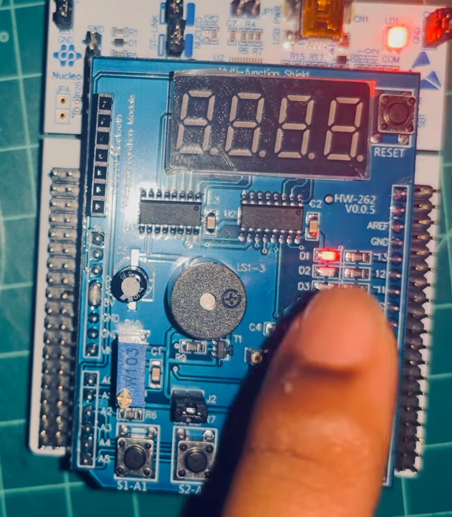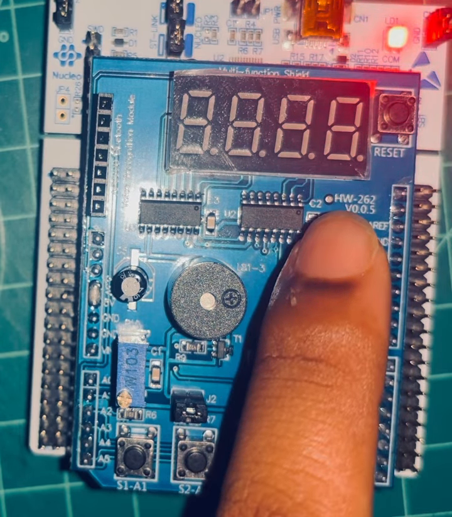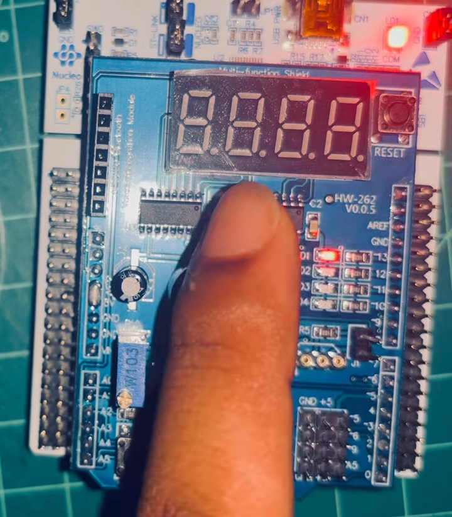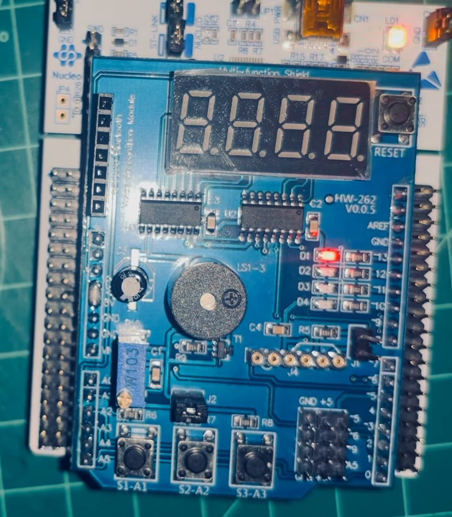Now in the future, I would like to implement this 7-segment display to display the counting times being used by the LED flash rate. Fortunately, I didn't have enough time for this project, but hopefully in a future project, I'll be able to implement that.